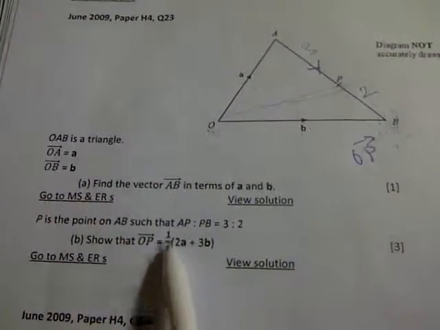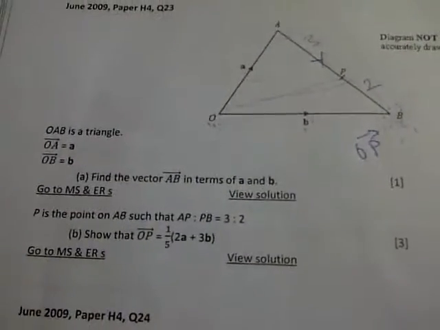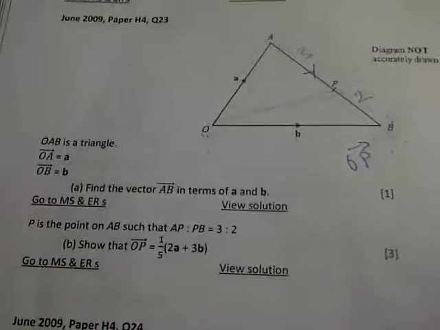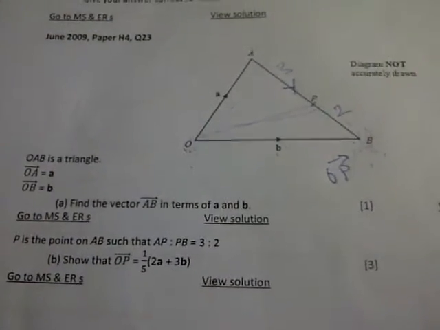Now the basic thing about these vectors is just know your resultant vector. Your resultant vector, the first alphabet tells you where to start and the last alphabet tells you where to stop. With that in mind, you'll be able to solve all sorts of vector questions. So that's it for vectors.